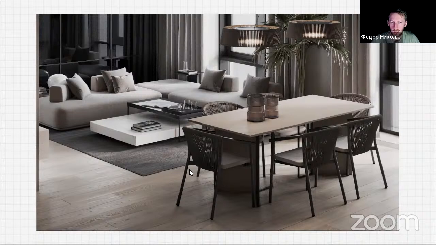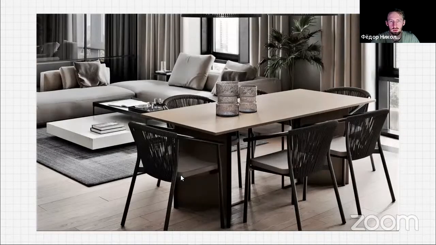However, it doesn't mean that it looks less three-dimensional. Would you agree? So put a plus in the comments if you agree with me that this image looks better than this one.